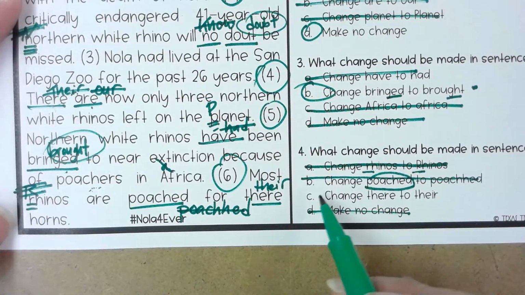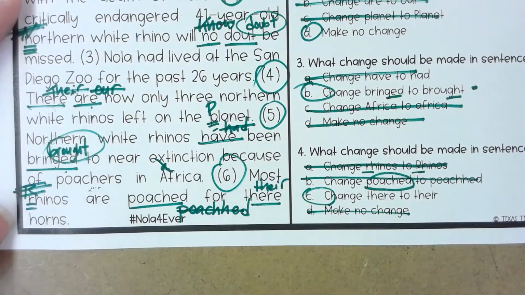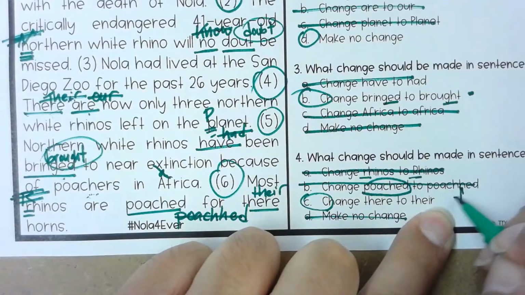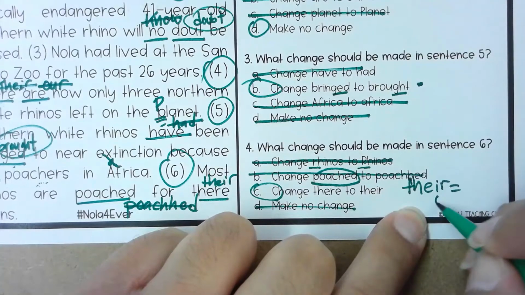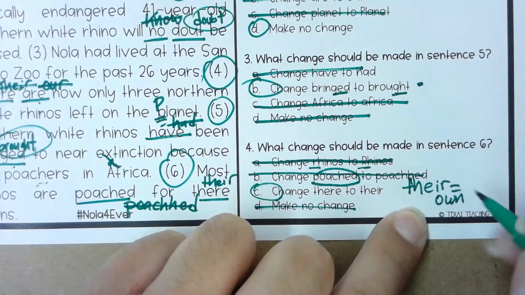Change "there" to "their." It's going to be this one. Now it's talking about the horns belonging to the rhinos, so it needs this spelling. T-H-E-I-R deals with ownership. The word own is in the word ownership, meaning it belongs to someone.